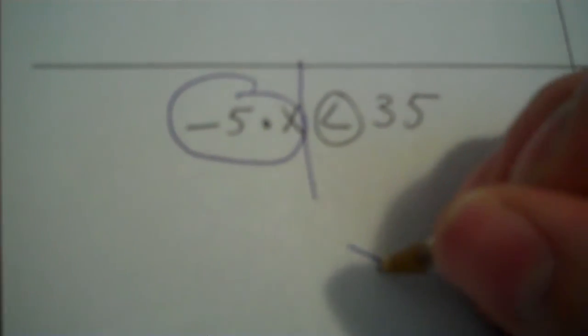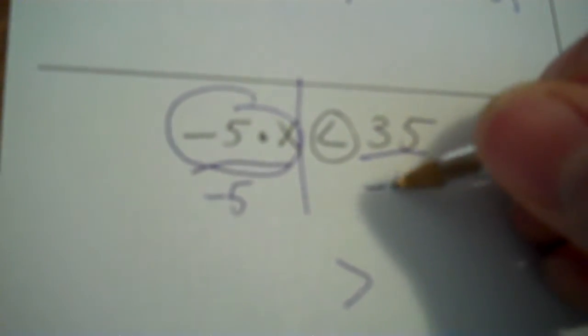Okay, negative 5 times x is less than 35. So you got the multiplication operation here. So you need to divide by that number, negative 5. Okay, we're dividing by a negative again, so that's a switch the sign. So switch the sign, and now you divide. Because I'm dividing both of these by a negative, that's why the sign switches. Okay, then I take positive 35 divided by negative 5 is negative 7.